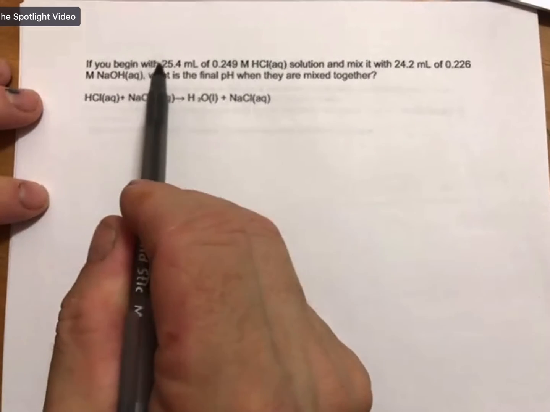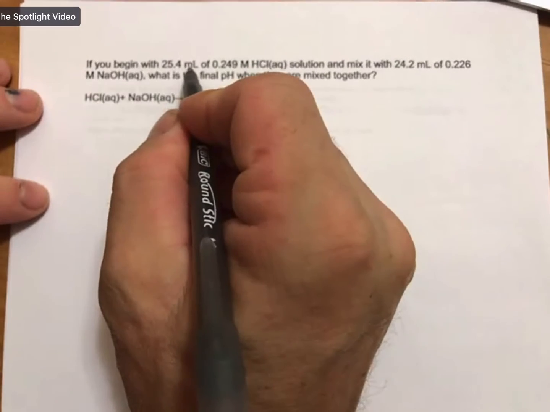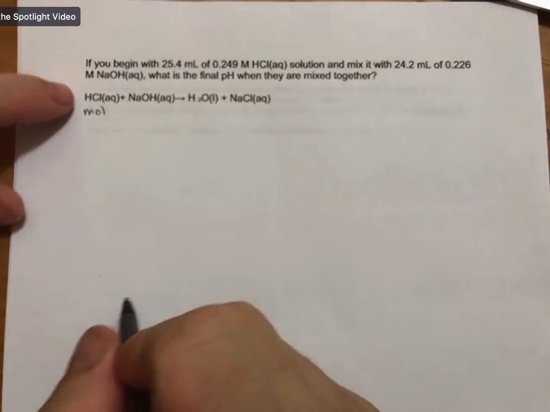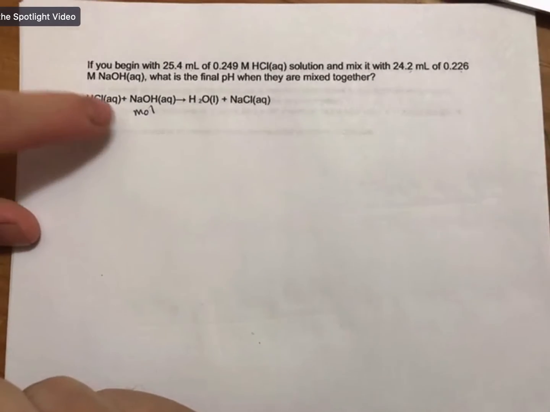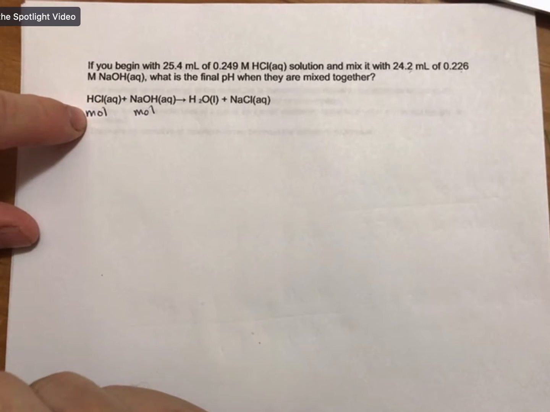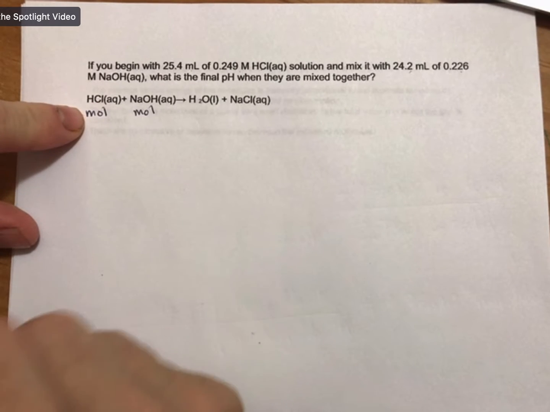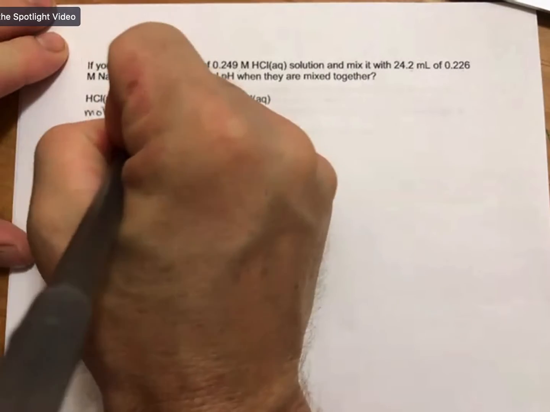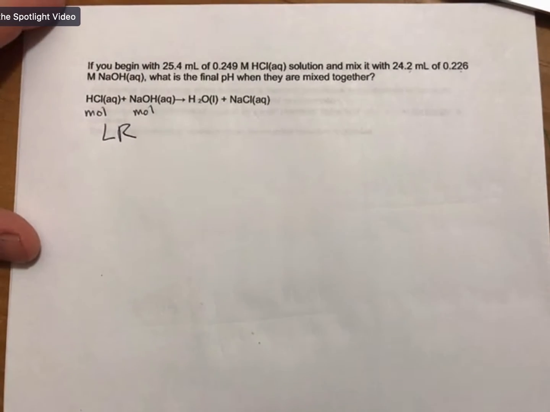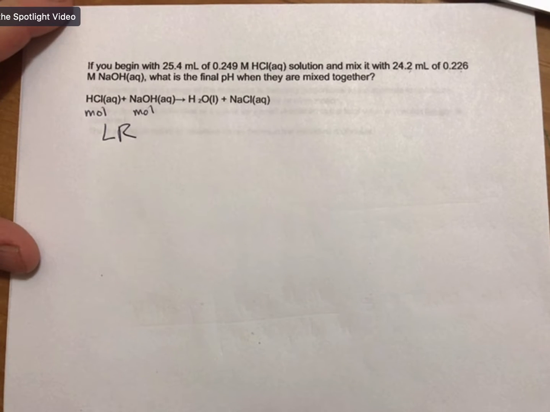So we have a volume and a molarity of HCl, so we can find moles of HCl. We have a volume and a molarity of sodium hydroxide, so we can find moles of sodium hydroxide. Anytime you can find moles of two of the reactants, this is a limiting reactant problem. And so a limiting reactant problem means you have to do both sets of calculations and figure out which can make the smaller amount. Any questions about that?